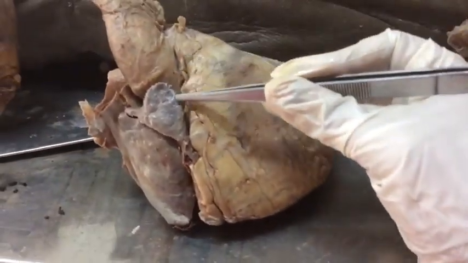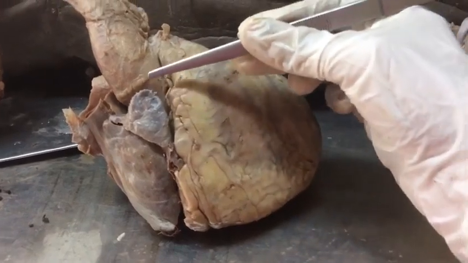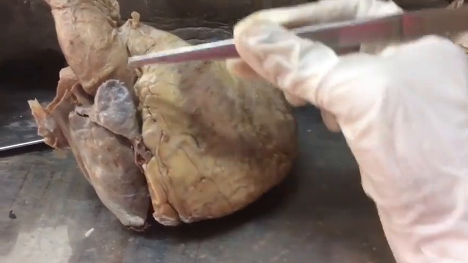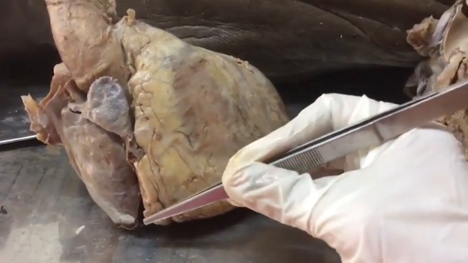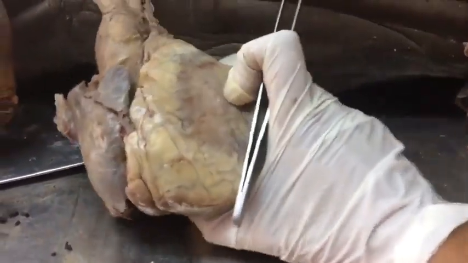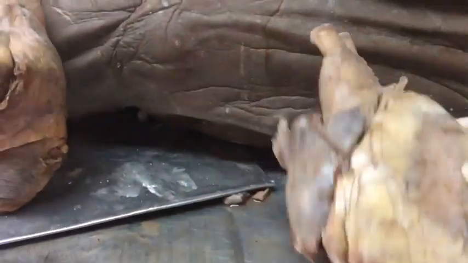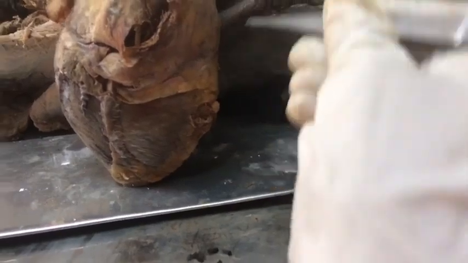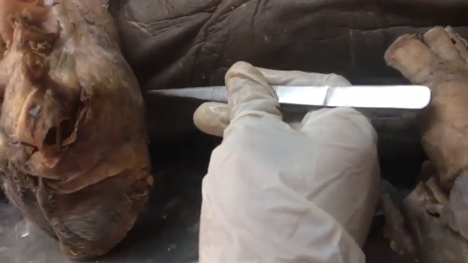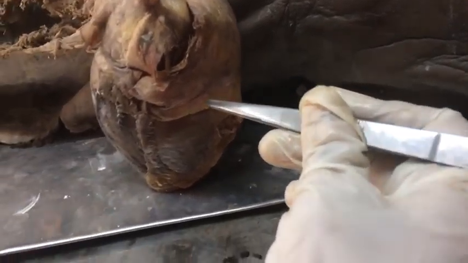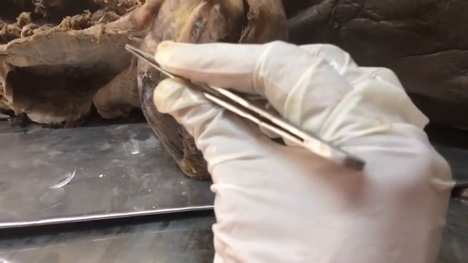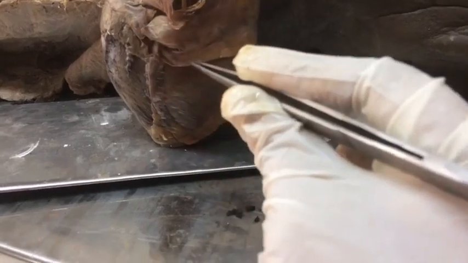These are the branches on the sternocostal surface, or the first segment of the right coronary artery. After that, it goes to the posterior part, the posterior AV groove. If you observe the same thing here, this is the arch of the aorta and the right auricle. From here, it goes backwards like this. Here, it anastomoses with the circumflex branch of the left coronary artery.